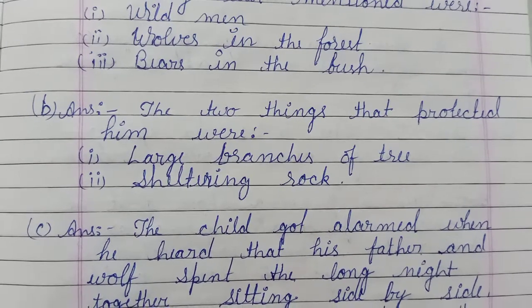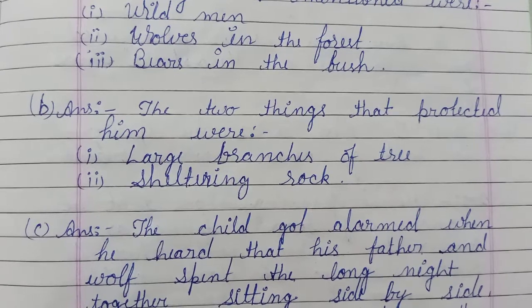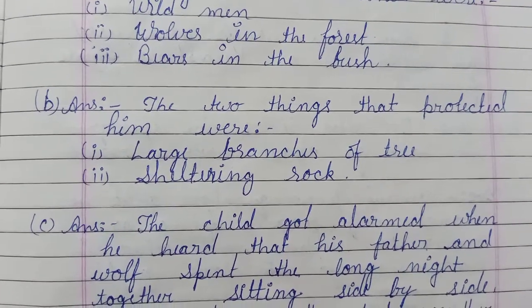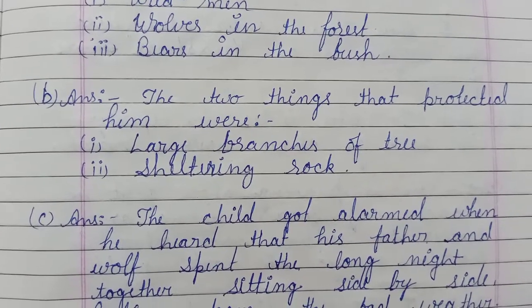The first one is large branches of tree, बड़ी बड़ी branches जो tree थी उसने उसको बचाया, and the second is sheltering rock. Sheltering rock ने उसको safe किया.